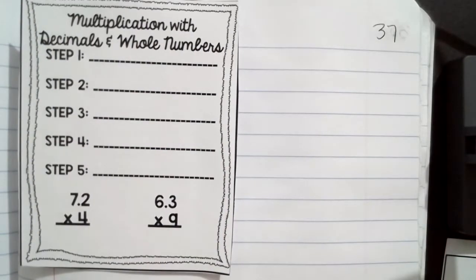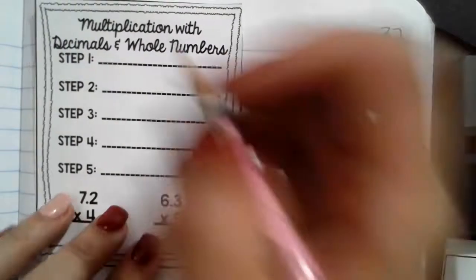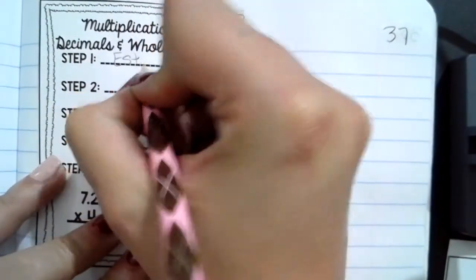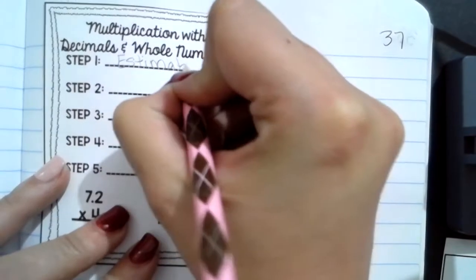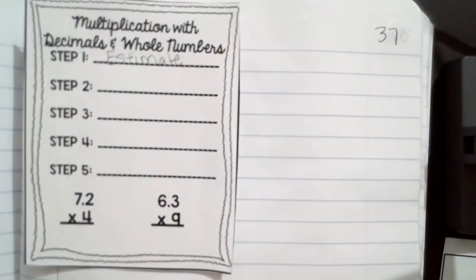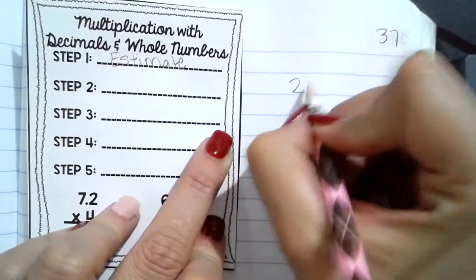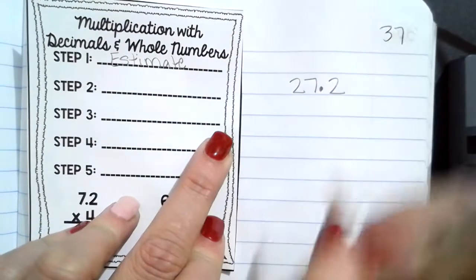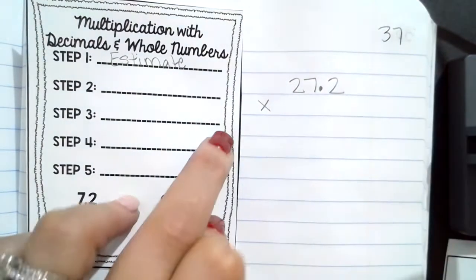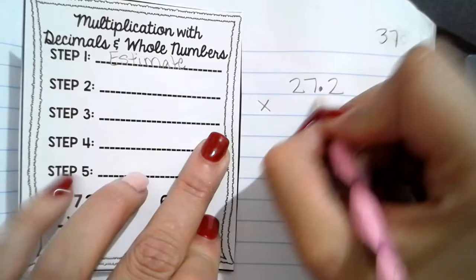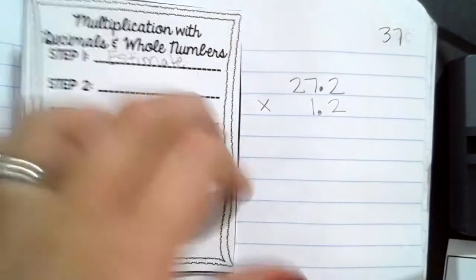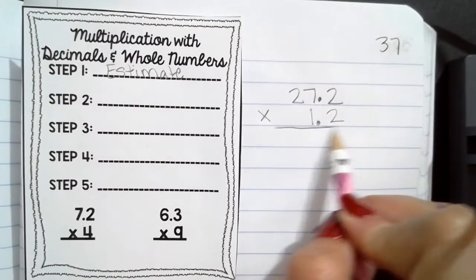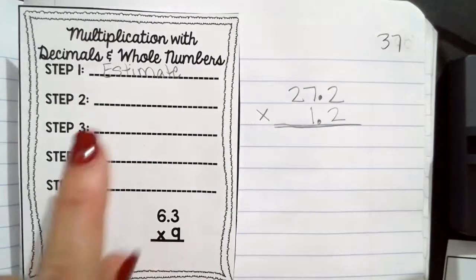So multiplication with decimals and whole numbers. Step 1 is going to be multiply the tenths. Oh, excuse me. Step 1, I'm just kidding. Step 1 is going to be to estimate. Okay? Estimate. So I'm going to give you a question over here. Let's say we have 27 and 2/10, and we're multiplying that by 1.2. And it just so happens that our decimals lined up, but they won't always line up in multiplication, okay? So don't count on that. You're going to count. So step 1 is to estimate.